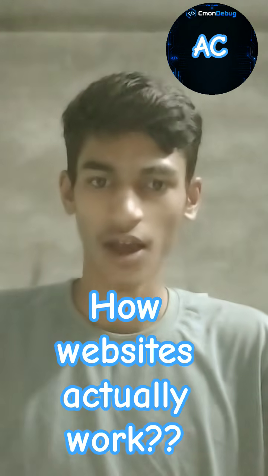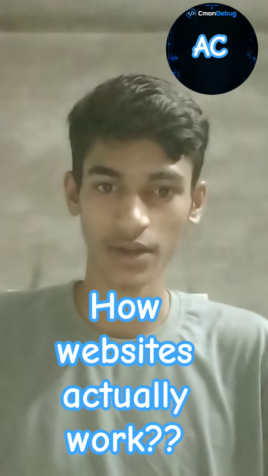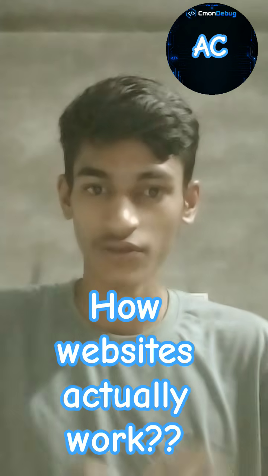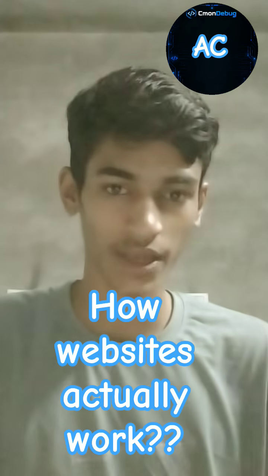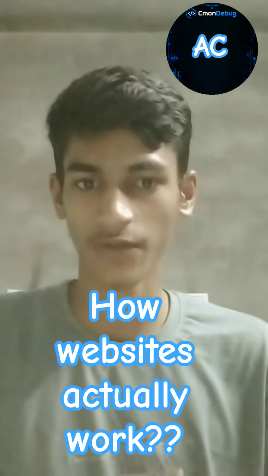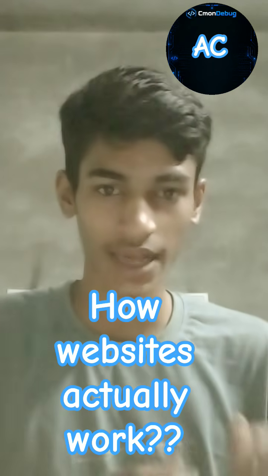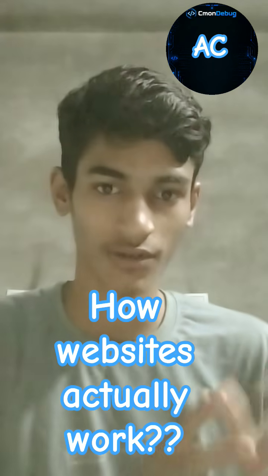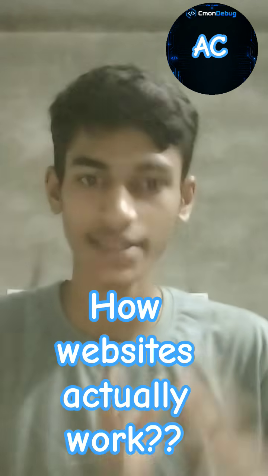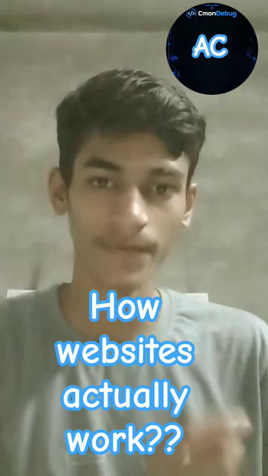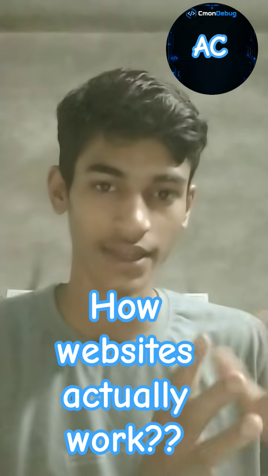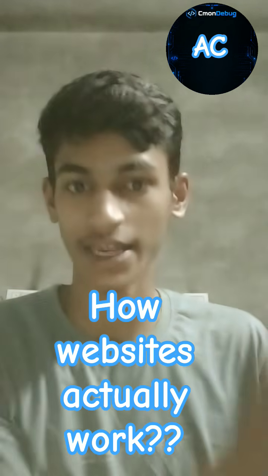Let's understand how a web app actually works. Suppose you type google.com in your browser. Then first of all, your browser checks that request or that URL in its cache, and if it's not found in cache, then it passes it to DNS.